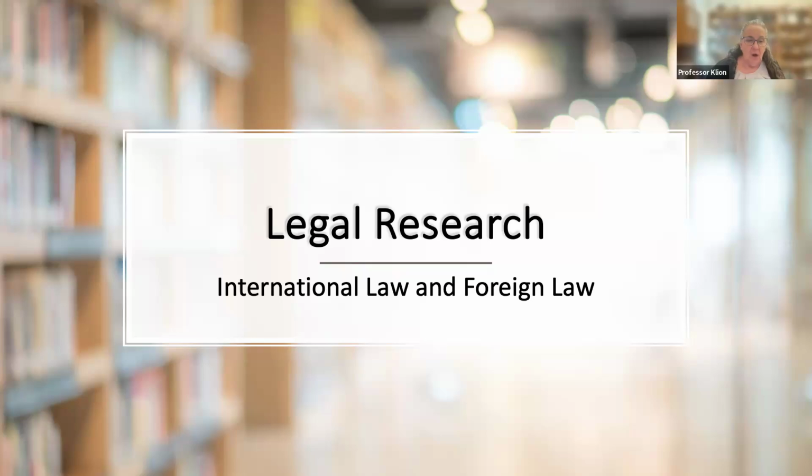Foreign law is the law of countries other than the United States. So what is the law in Canada? That's foreign law. What is the law in the Bahamas? That's foreign law. What is the law in Ecuador? That's foreign law. You will receive exposure to both foreign law and international law in research exercise 3.